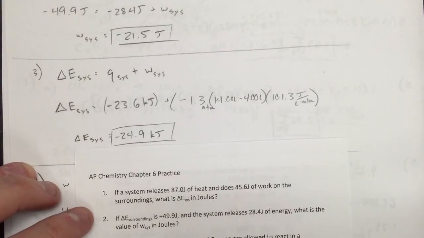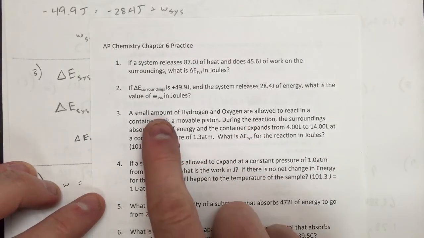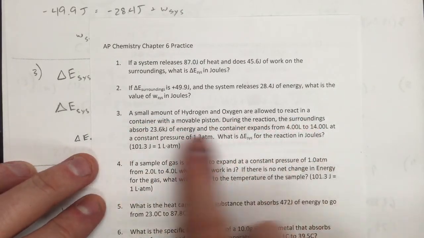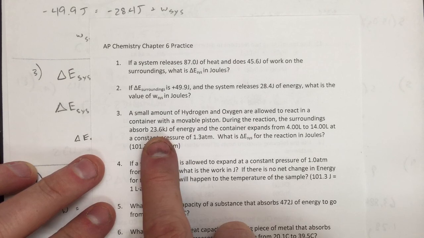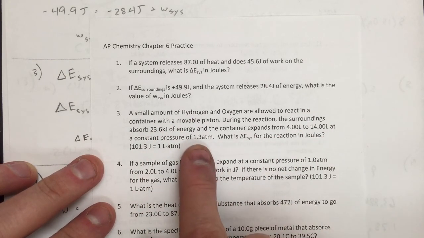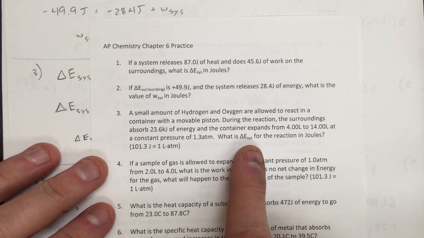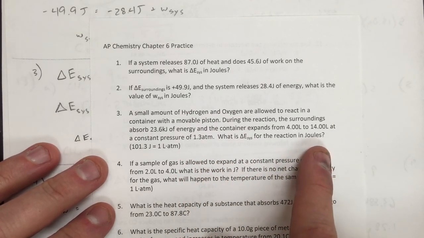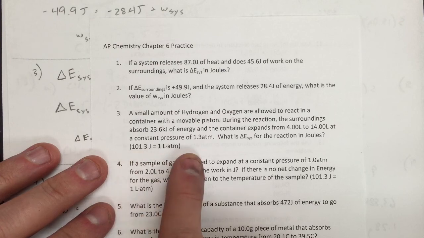Number three, a small amount of hydrogen and oxygen are allowed to react, and during the reaction, the surroundings absorb this much energy, meaning that is Q, and the container expands from 4 liters to 14 liters at a constant pressure of 1.3 atm. What is delta E for the system for the reaction in joules? Remembering that 101.3 joules is 1 liter atm.